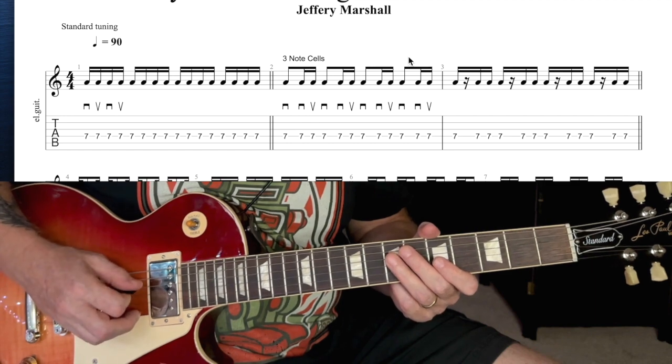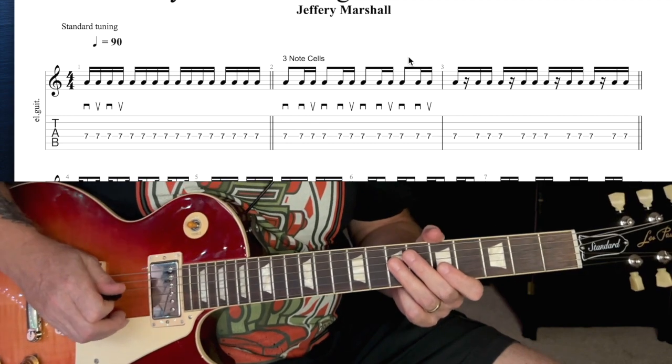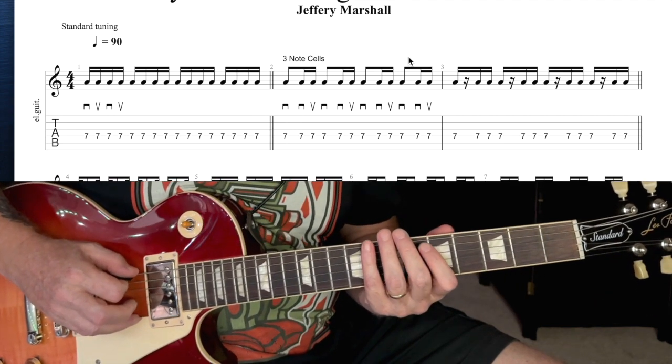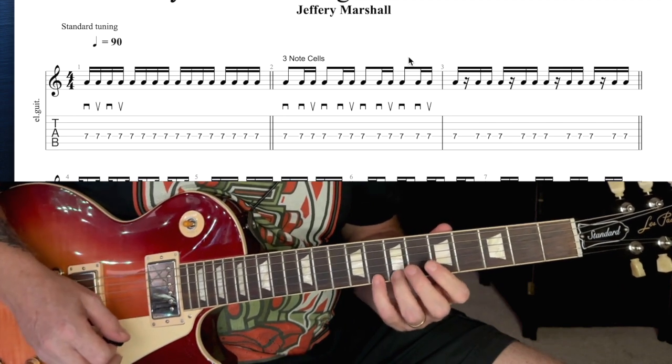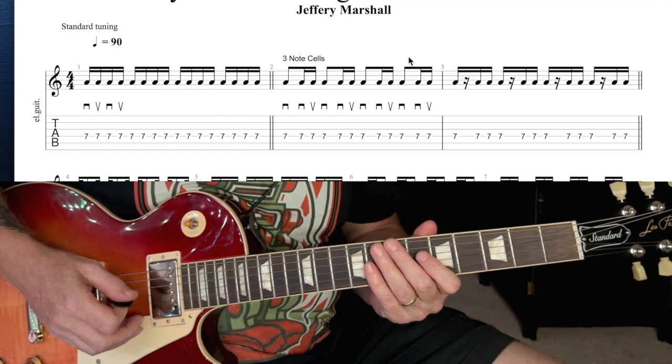I want to be able to internalize that. So let's say, for example, we played a C major scale with just straight 16th notes. It would be like this. Now, if we did it with the next 3-note cell, the 1 and a, it'd be like this.